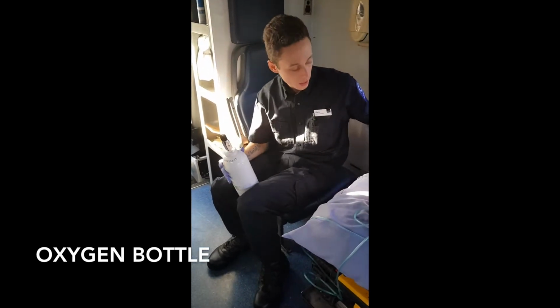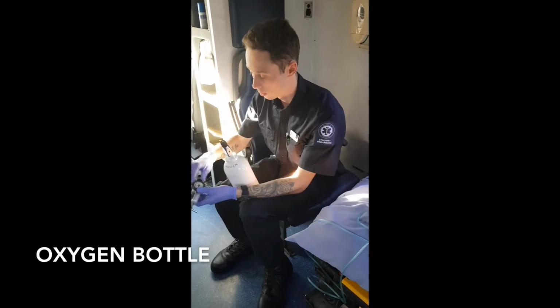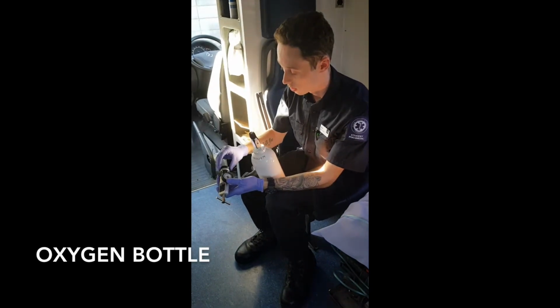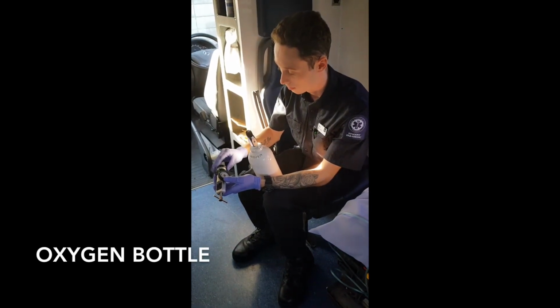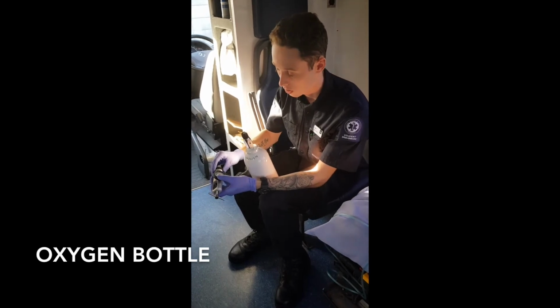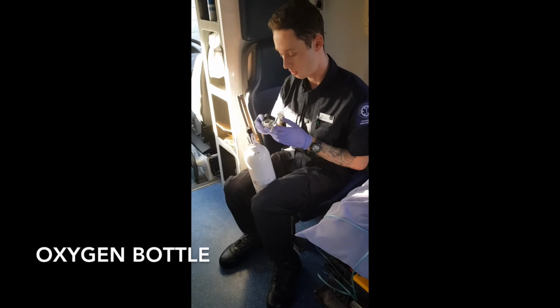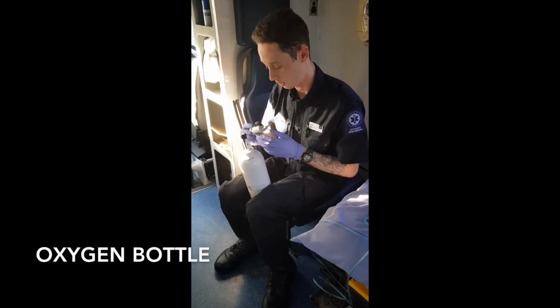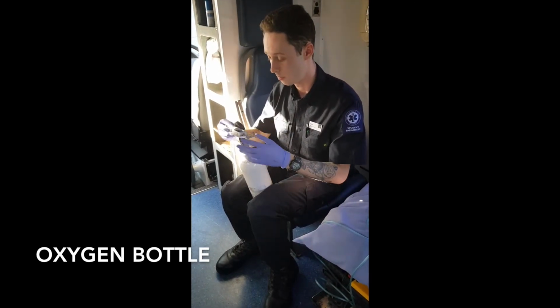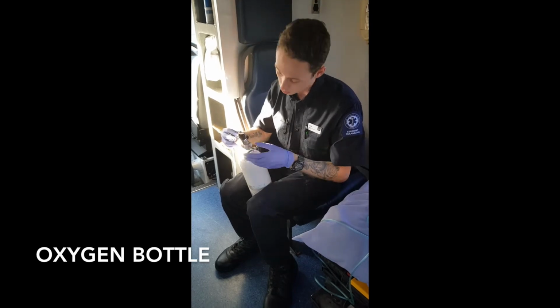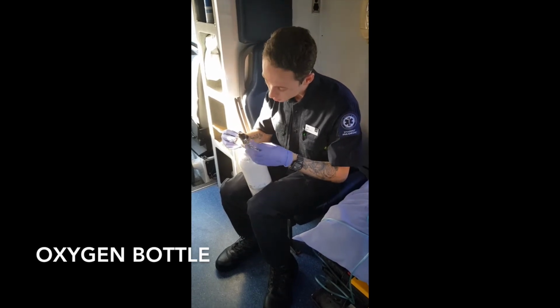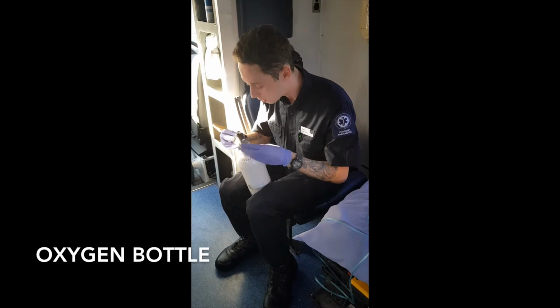We've got the regulator here, the gauge, the dial for the amount of oxygen we would like to use, and the clamp head. We want to check the Bodok seal, which is the rubber seal here. Check nothing's wrong with it, it's not damaged. I'm putting the regulator on. I want to make sure it matches, is in line perfectly.